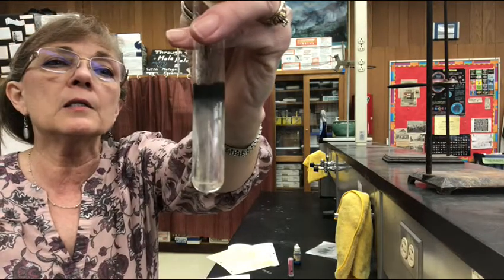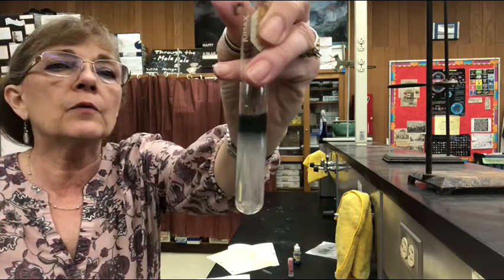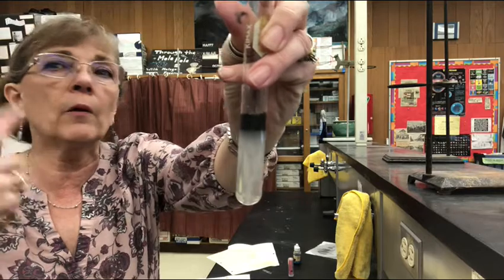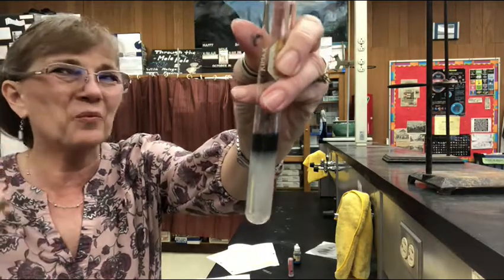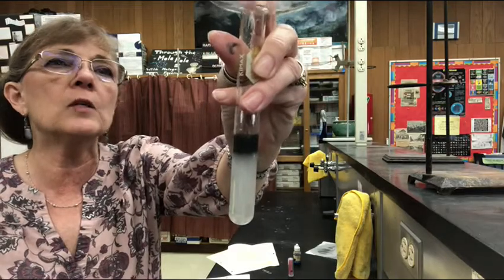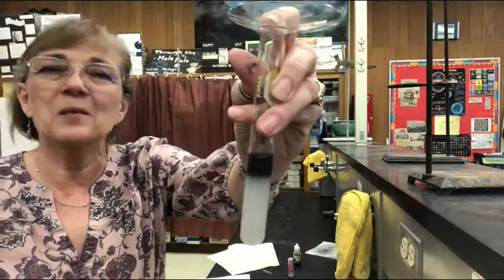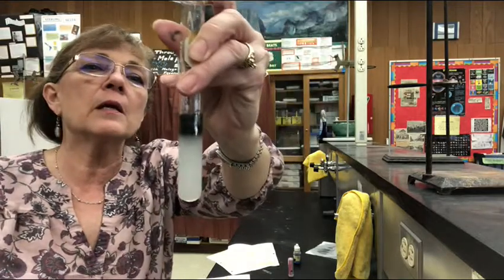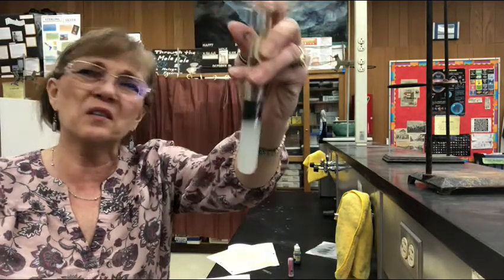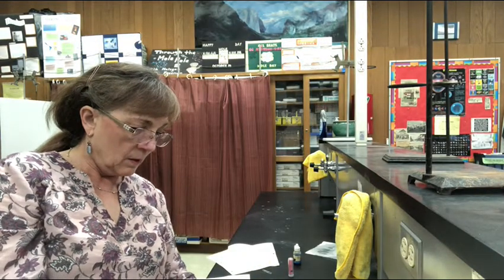So the manganese dioxide, the catalyst, is recoverable after the reaction. It doesn't become part of the products. It's not really a reactant. It's just helping speed it along. You might remember from biology that enzymes are catalysts, excuse me. So this is a catalyst that we use. There's other things you can use besides the manganese dioxide, but this is the one that I like to use.